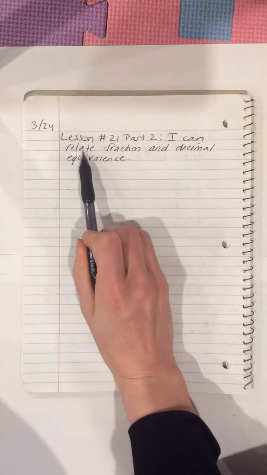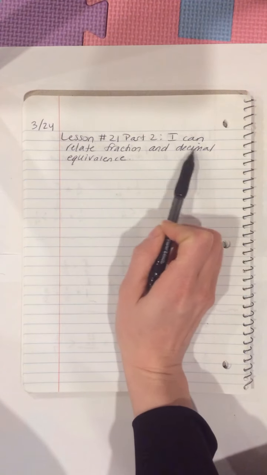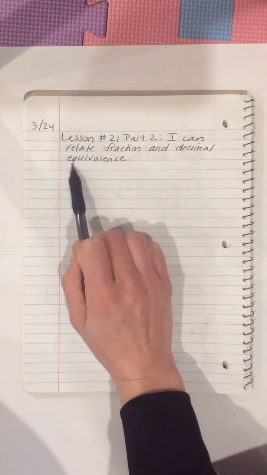So relating fraction and decimal equivalence. What that basically means is connect. We know that relate means to connect fractions and decimals when they are equivalent, when they are the same. We know that the same number can be represented by both a fraction and a decimal. They're the same thing. They both represent parts of a whole in two different ways. So it's basically turning fractions into decimals and decimals into fractions. You can turn any fraction into a decimal, any fraction at all.